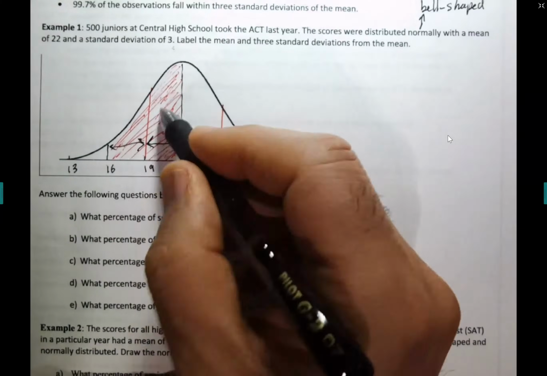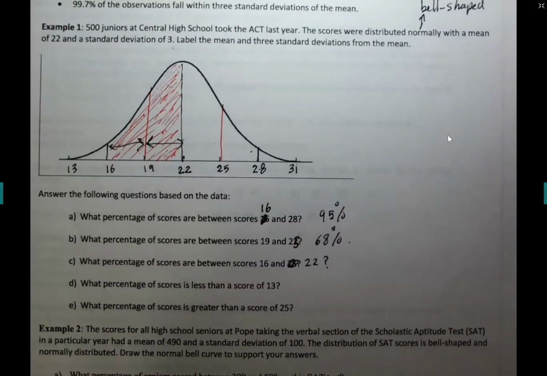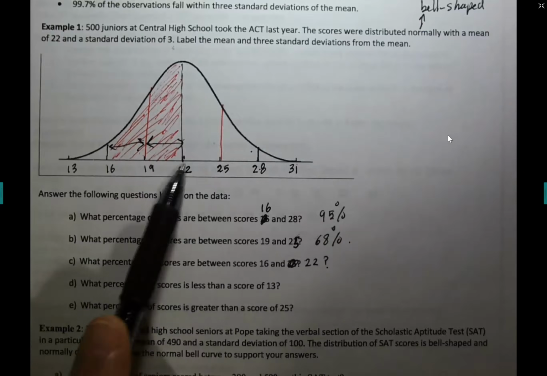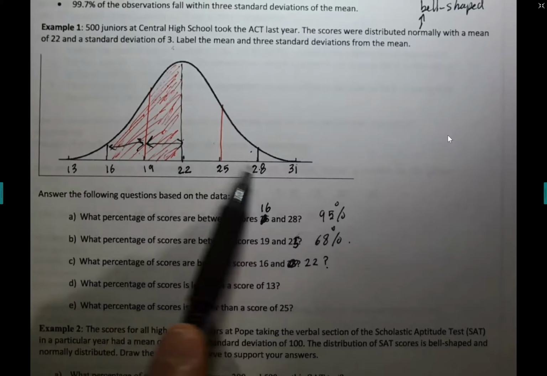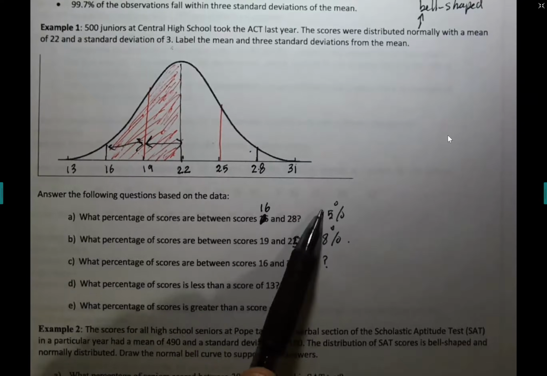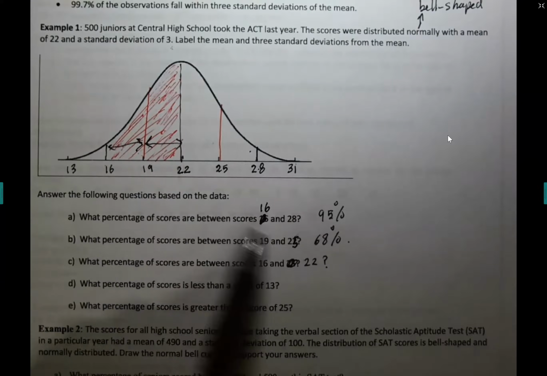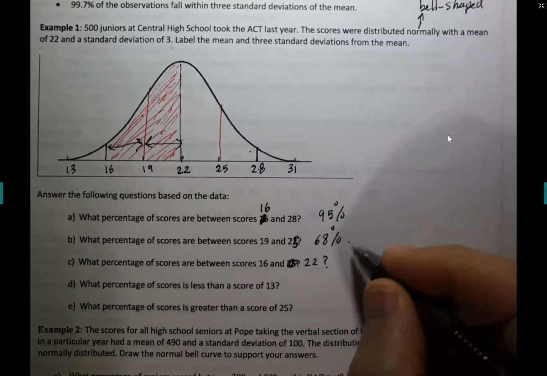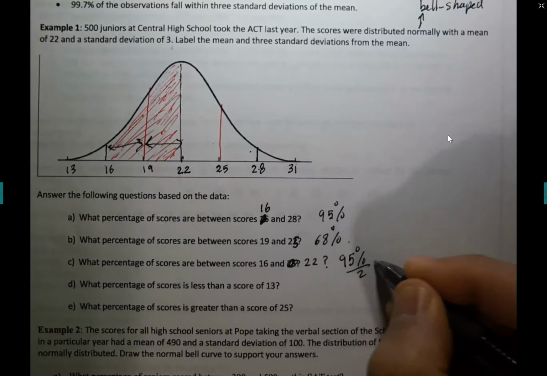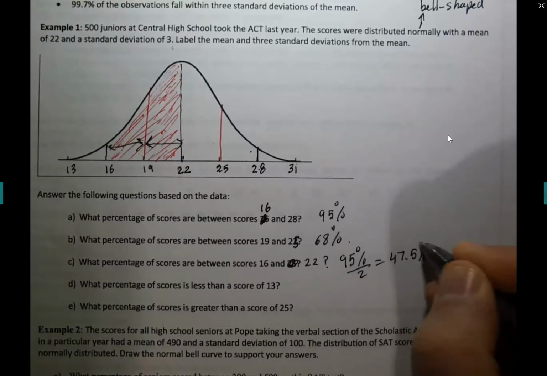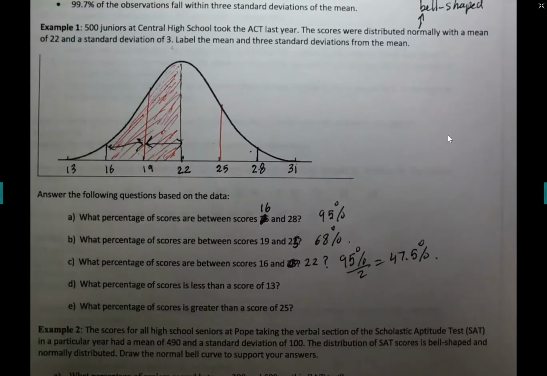Since 2 standard deviations below the mean and 2 standard deviations above the mean together will be 95%, what do you think the red one is going to be worth? It's half of what? The 95%. So it's 95% divided by 2. Because look, from 22 to 16, I count 2 standard deviations going down, or from 22 to 28, I count 2 standard deviations going up. Both make 95%, but I want only half of it, so it will be 95% divided by 2. So 47.5? That is correct. 47.5%.